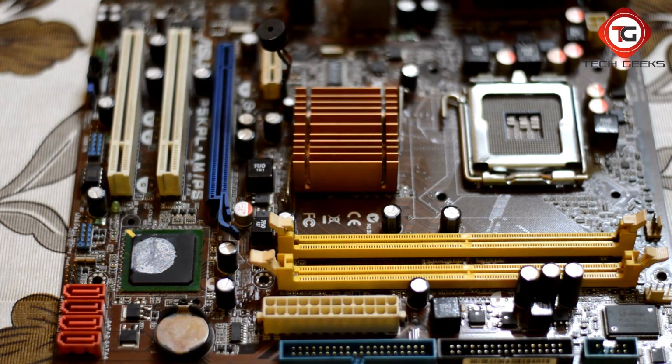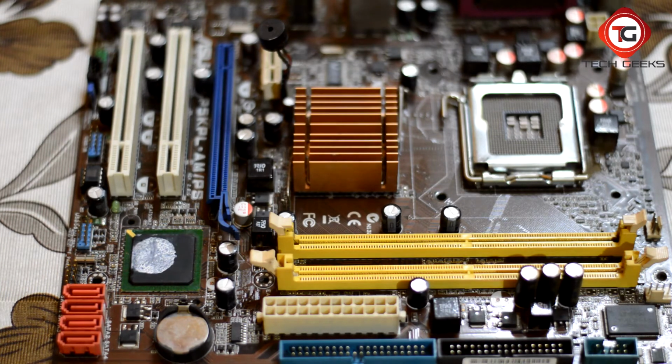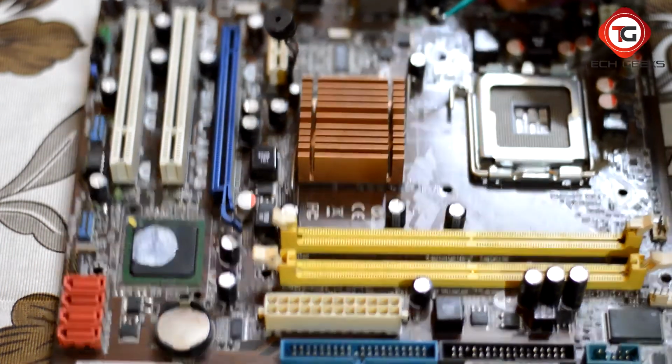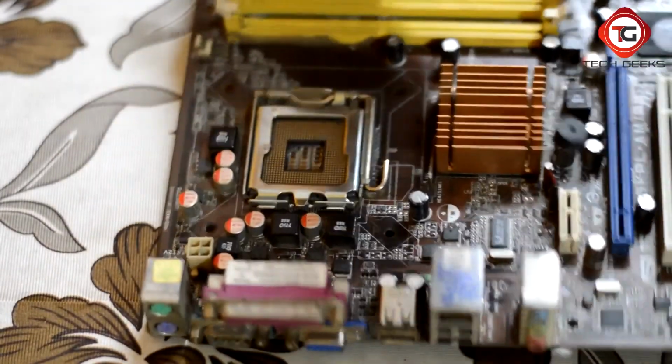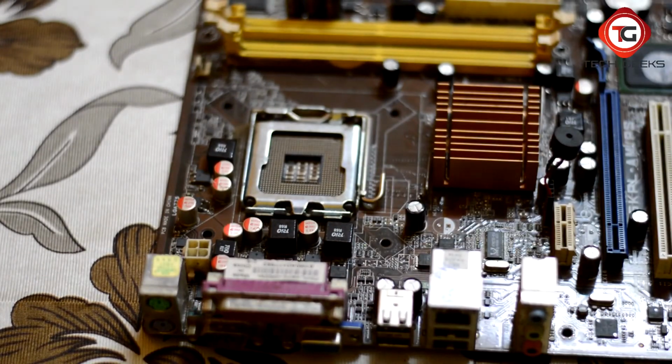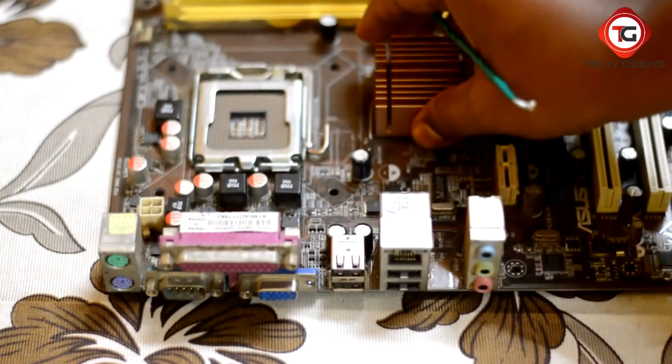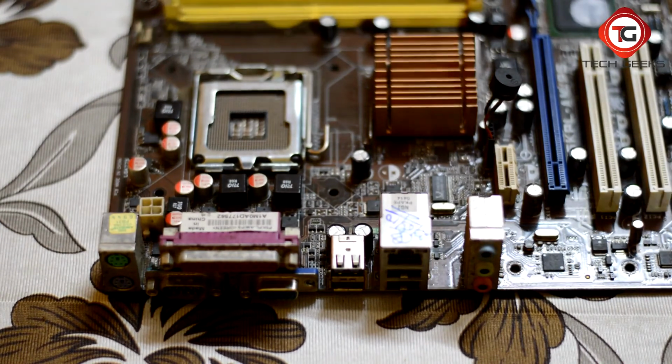And now let us move to the rear view of this motherboard, what you see on the back side of your cabinet. So let me rotate this motherboard for that. And now after rotating, I hope you can see there are many ports. So let me explain.